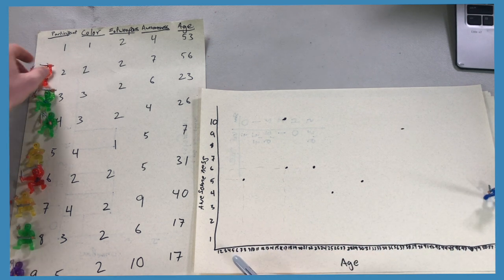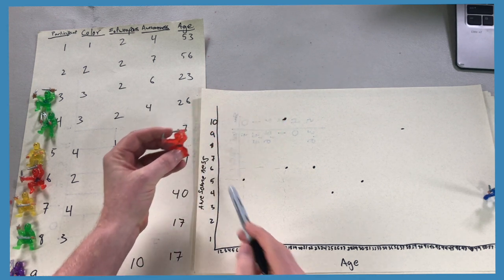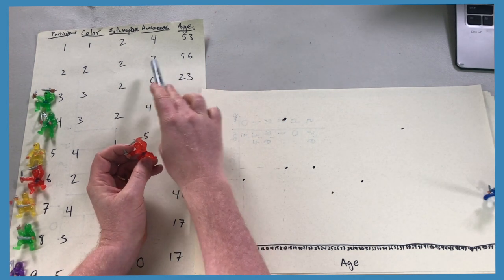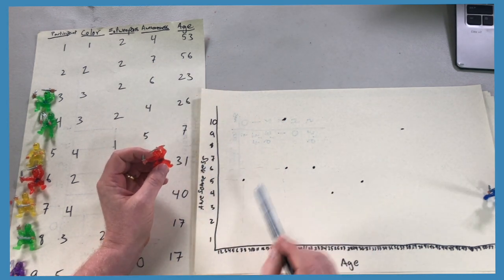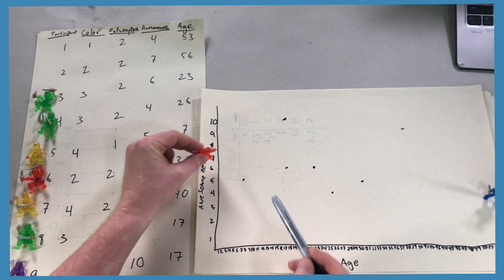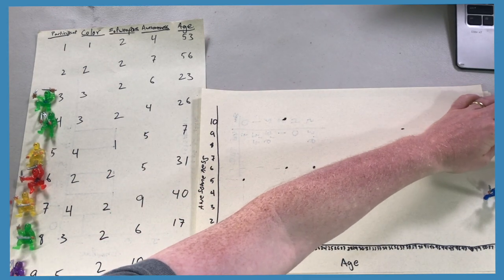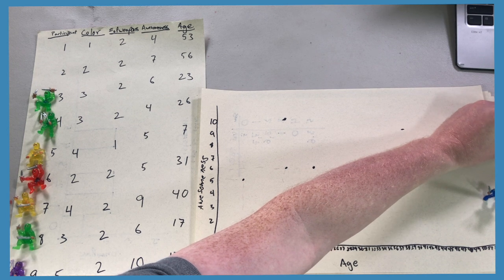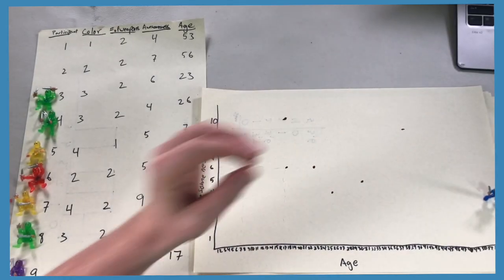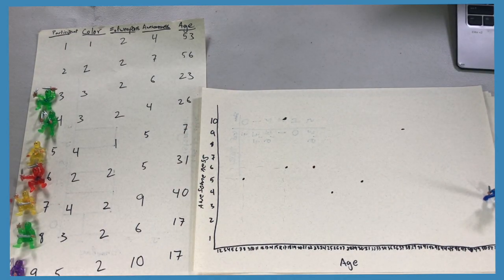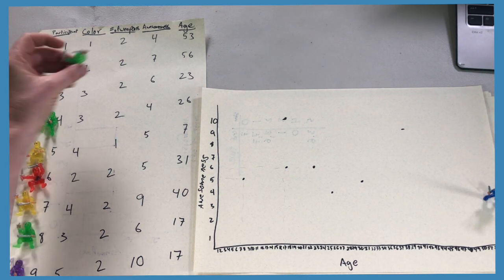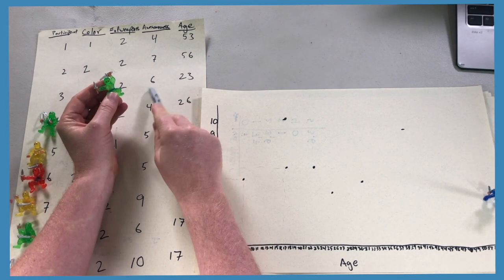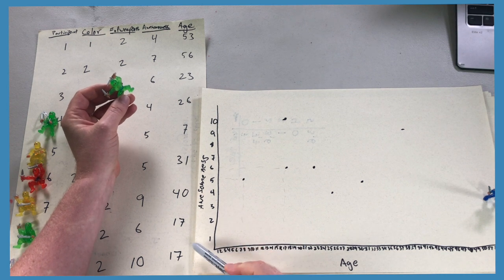This next ninja, awesomeness is 7, age is 56. Oh, 56 is off the chart. I didn't even realize I had that one. So he's over here, off the charts in age. We'll just put him right there. This one is awesomeness 6, age 23, right about there.